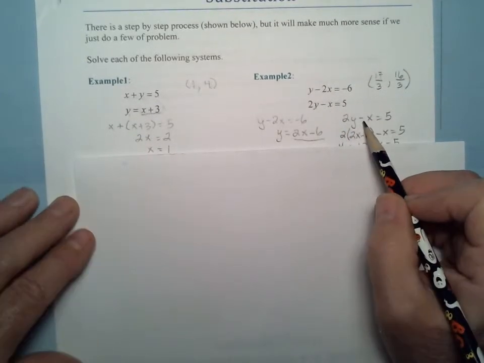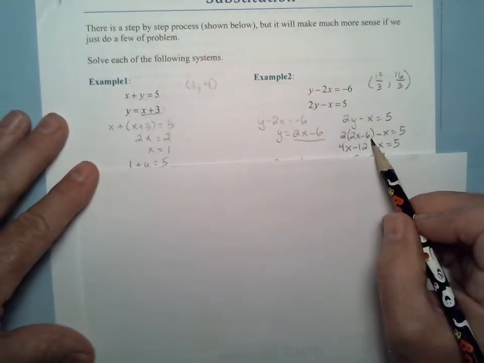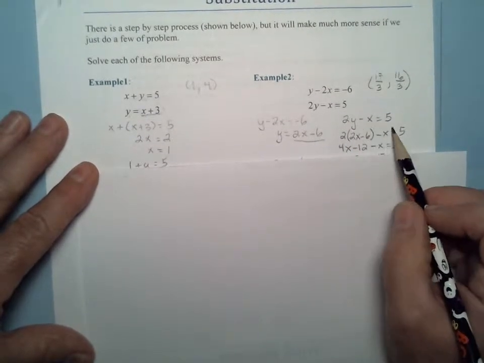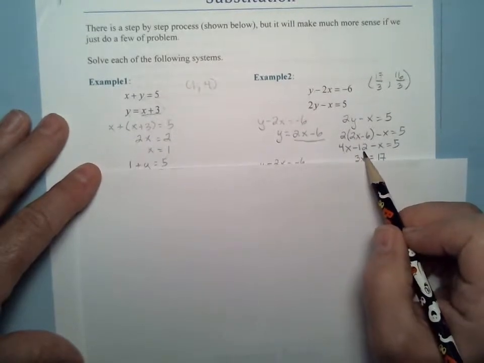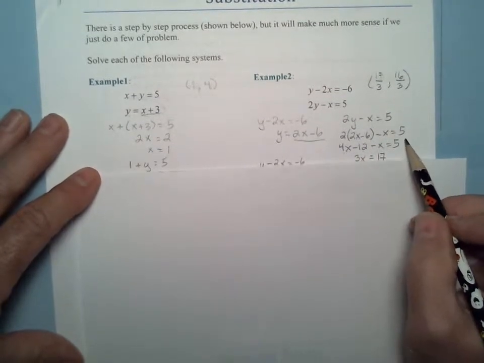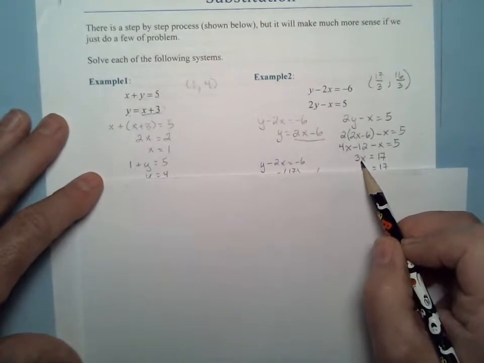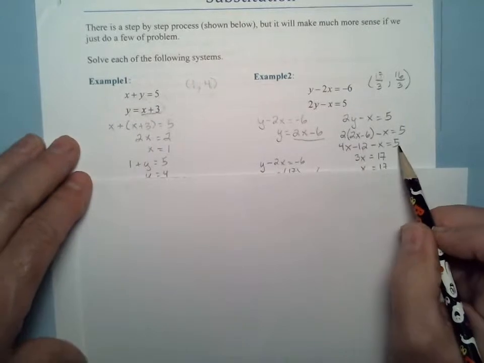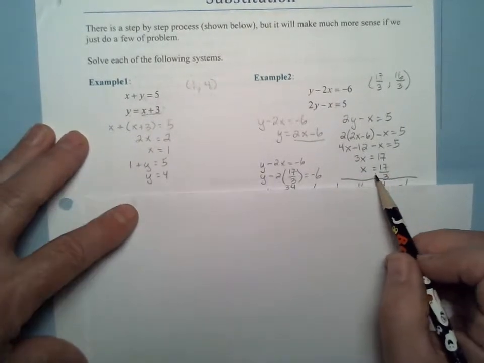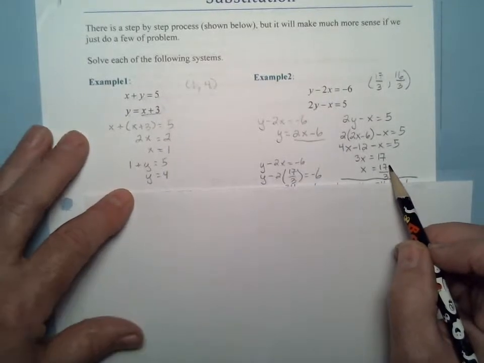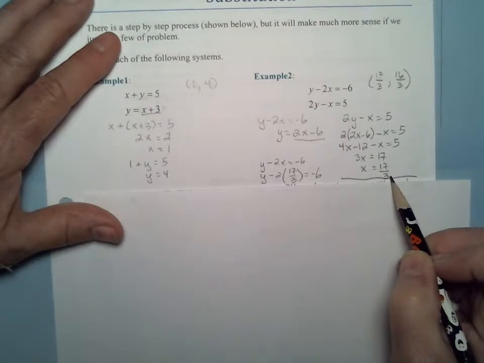So here's the other equation. 2 times, and instead of y, it's going to say 2x minus 6. I copied the rest of it down. I went ahead and did the distribution, so I get a 4x minus 12. There's my minus x equals 5. Put the x's together, and I end up with 3x. Take the 12 and throw it on the other side, 17. Divide both sides by 3, and I end up with x is equal to 17 over 3. Not a pretty number, but it's not too scary either.